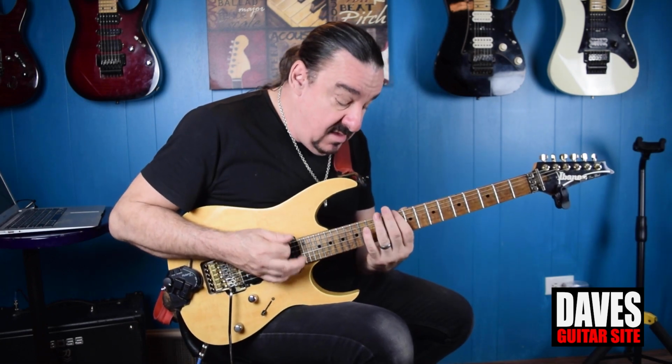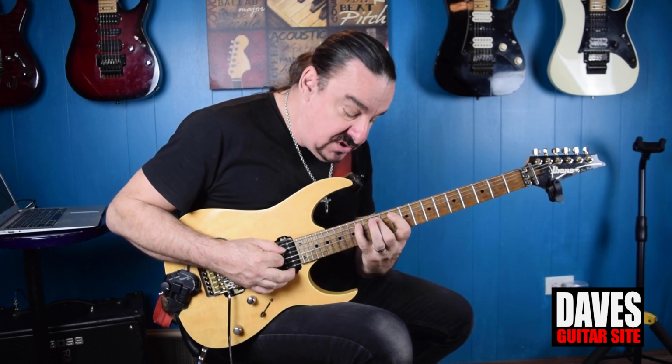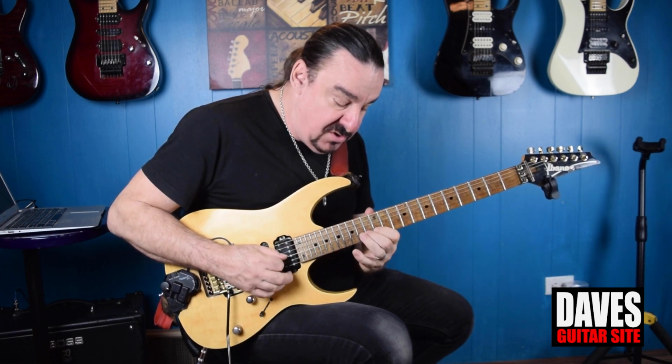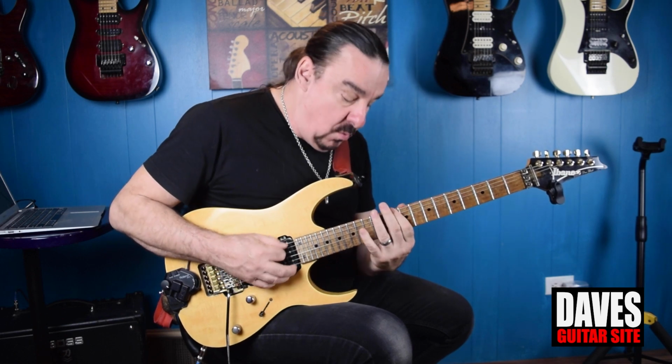Here we go. This is the 3 note per string fingering. 1, 3, 4. I go 1, 2, 1, stretch 2 and 4. 1, stretch 2 and 4. Then I go to 12th position. 1, 2, 4. 1, 2, 4. So 1, 3, 4, 1, 2, 4, 1, 2, 4.